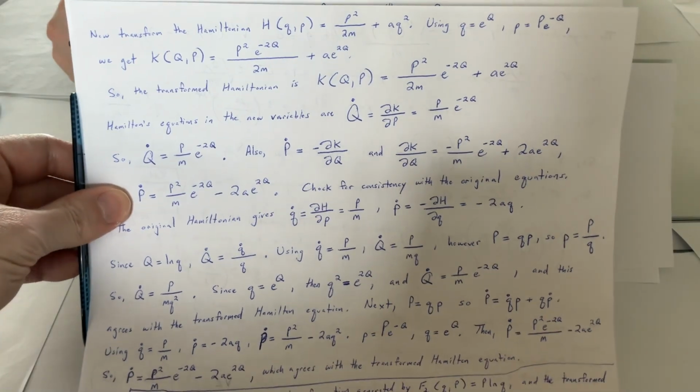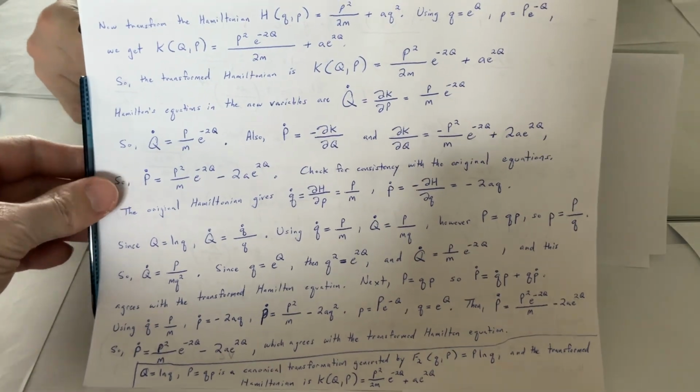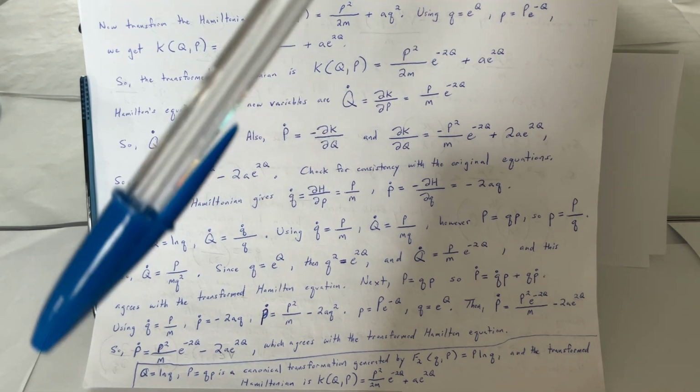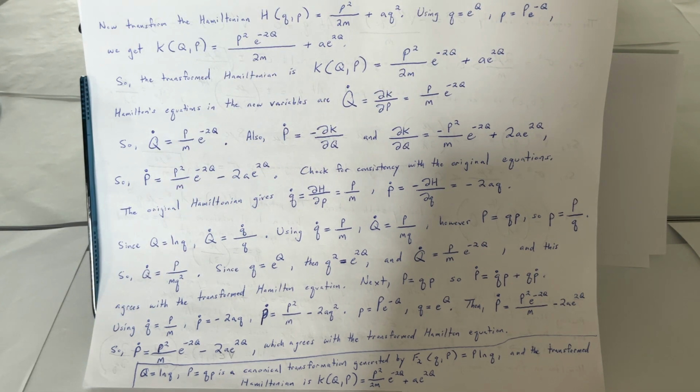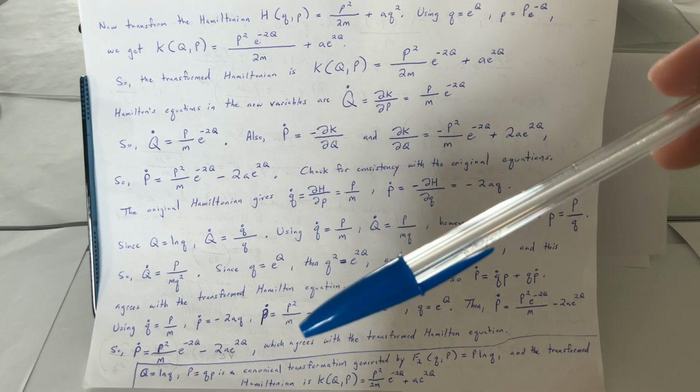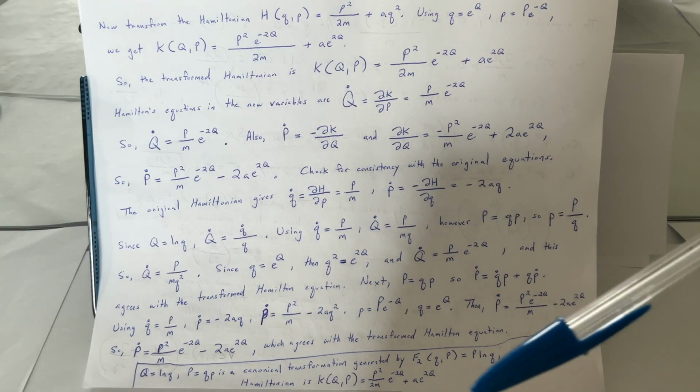Now from there, next, P = qp, so P dot equals q dot p plus q p dot. Using q dot equals p over m and p dot equals negative 2Aq, capital P dot equals p²/m minus 2Aq².